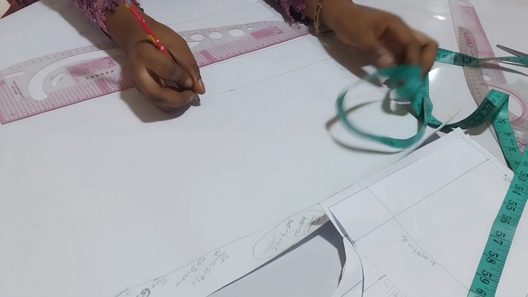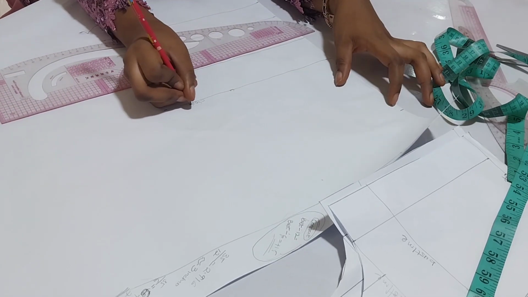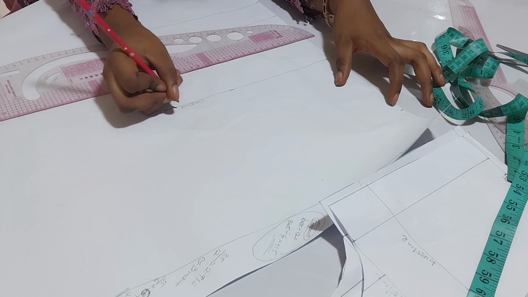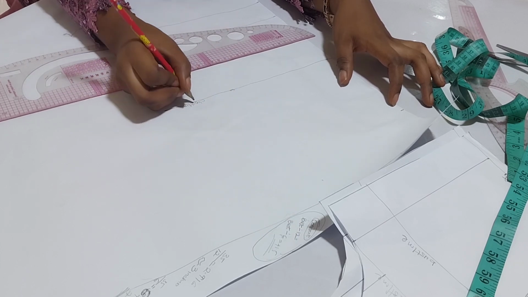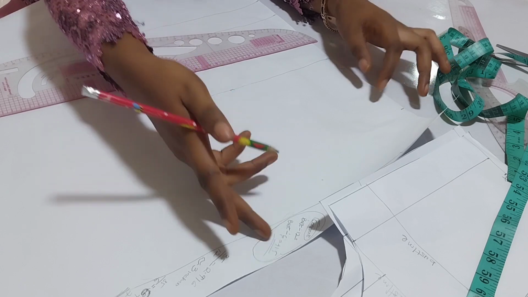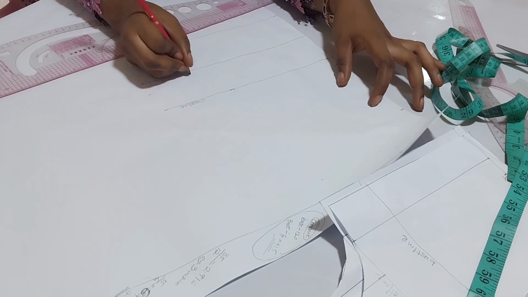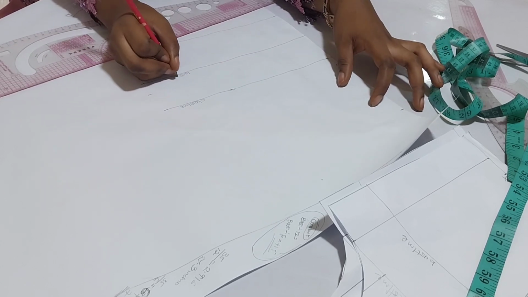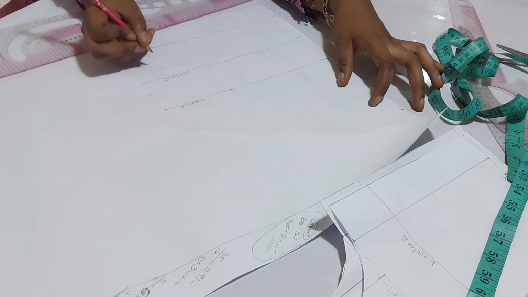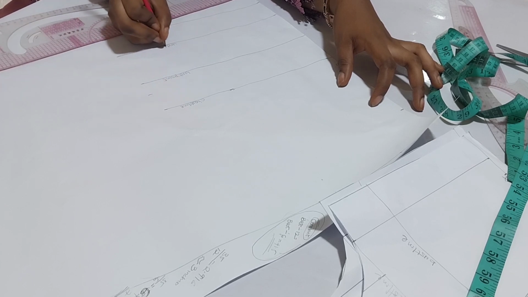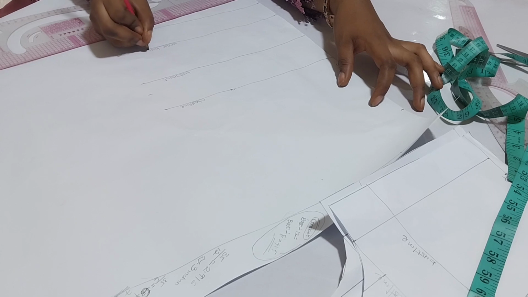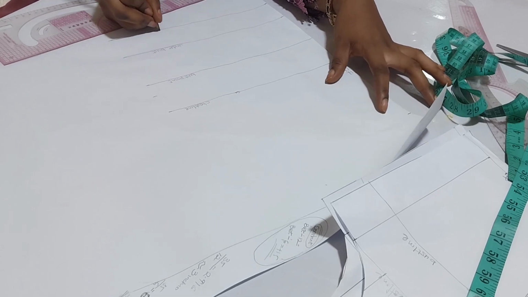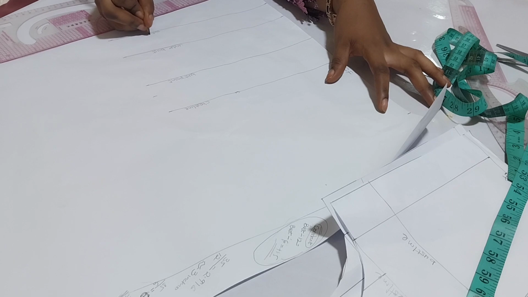So this is our chest line. Don't forget how we get this chest line. Don't forget, this is just to make a perfect and accurate armhole. This is the bust point. This is under bust, and this is our main waist.